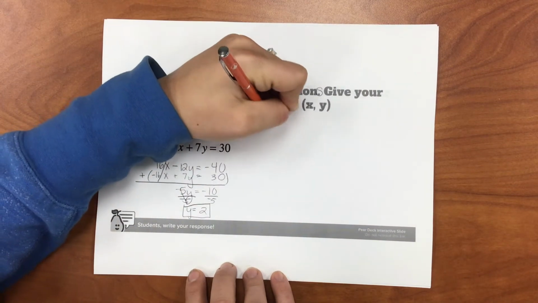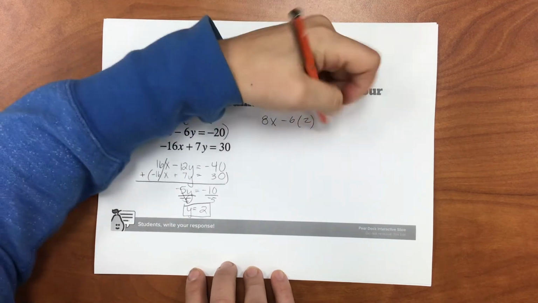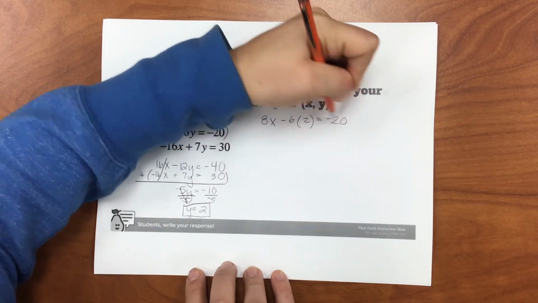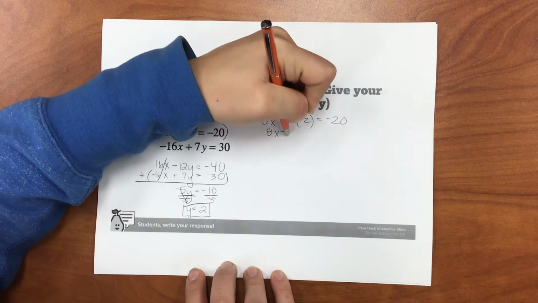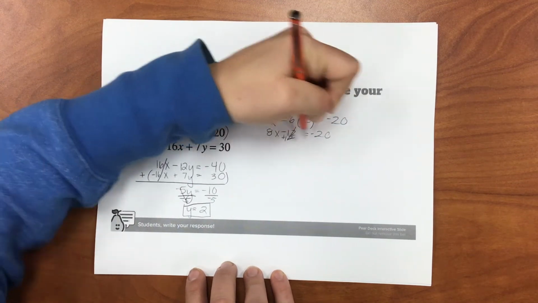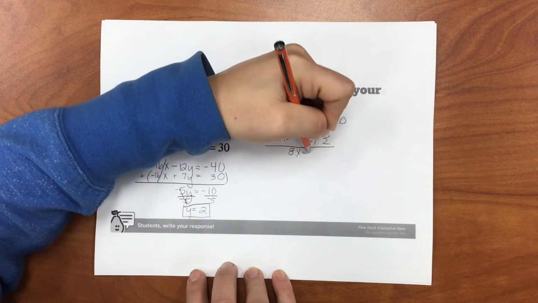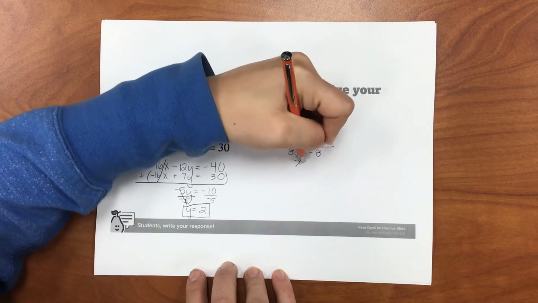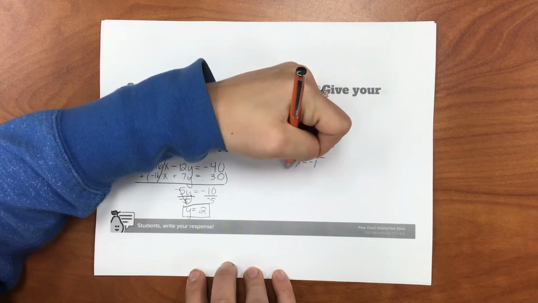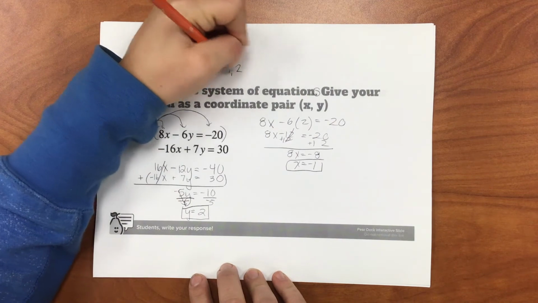So we have 8x minus 6 times 2 equals negative 20. 8x minus 12 equals negative 20. Add 12. 8x equals negative 8, so x equals negative 1. So the coordinate that they would intersect at is negative 1, 2.